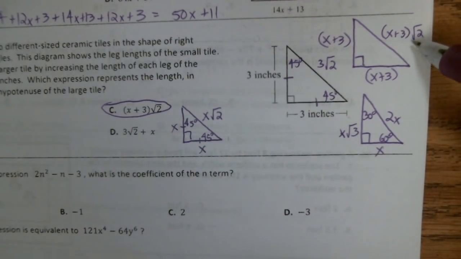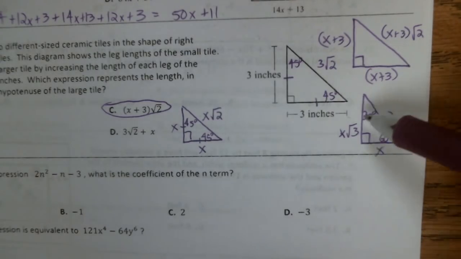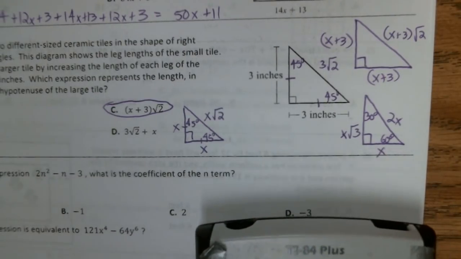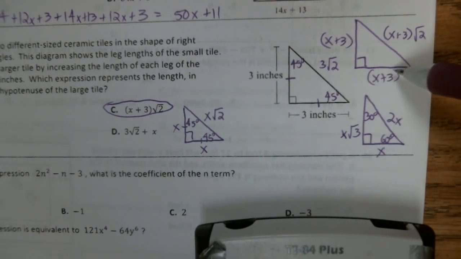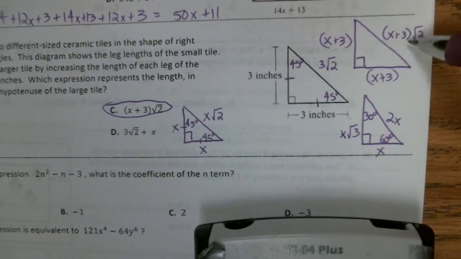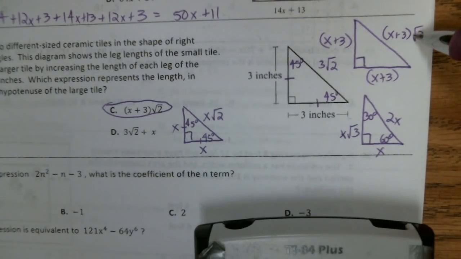So if your brain drops out on the test, you're like, man, I can't remember. What is this new hypotenuse going to be? Is it 2 times that, square root of 3? Here's how you can check it. I know that each of these legs is going to be x plus 3. So I can take each of these answers and plug it in for my hypotenuse and see if a squared plus b squared equals c squared.